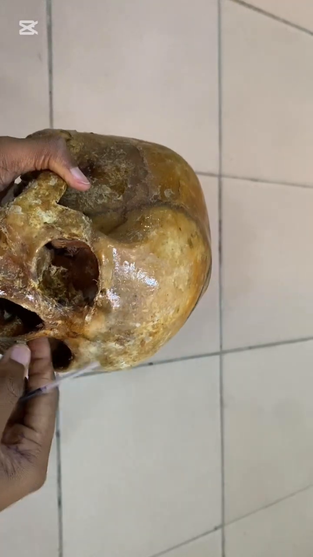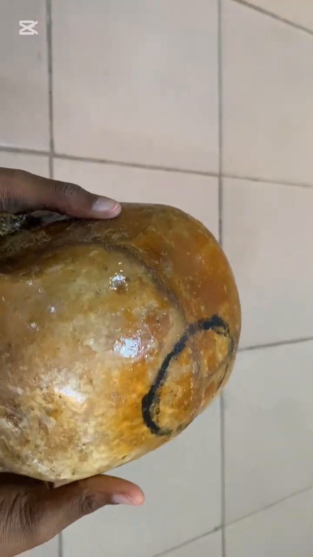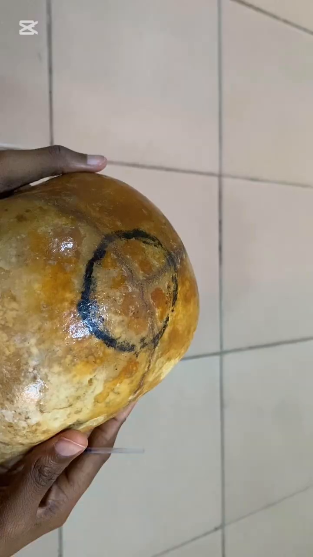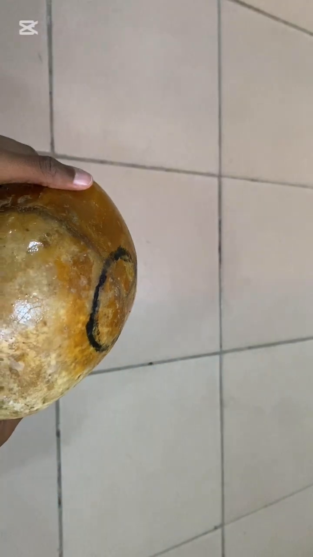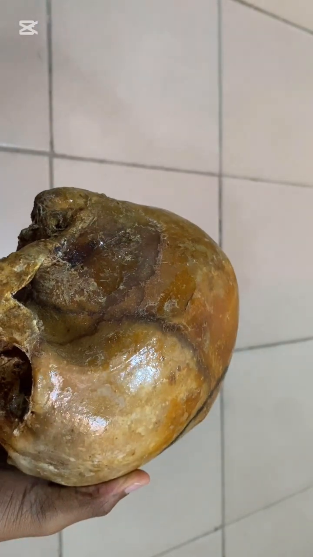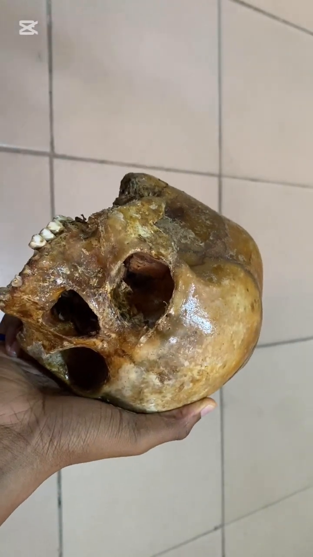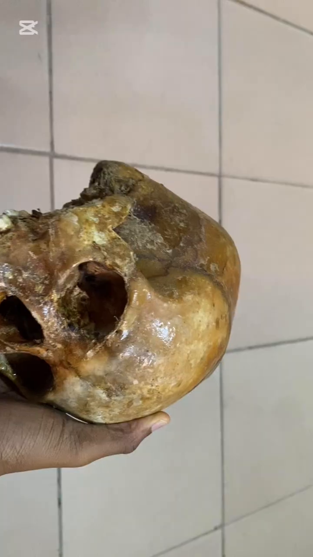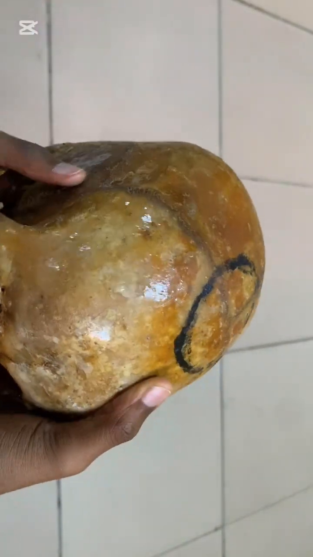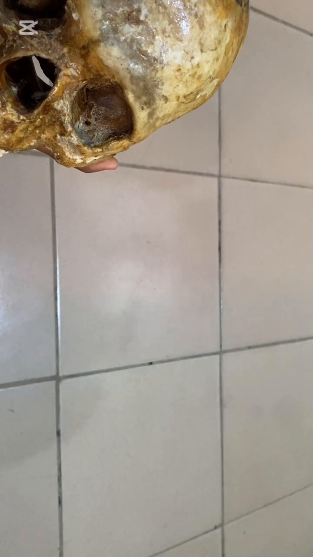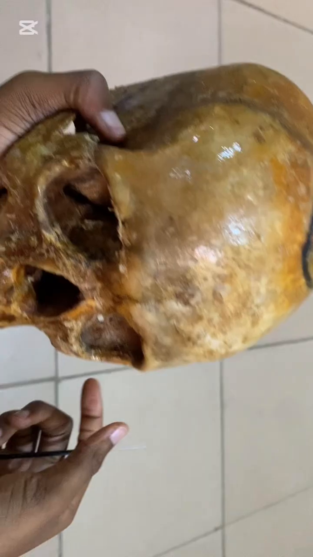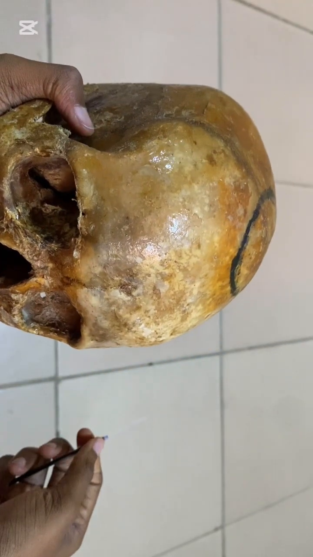Again, I said the ethmoid makes a small contribution to the neurocranium, so the major contribution of the ethmoid bone is actually to the viscerocranium. Again, a recap: the 3 singular bones of the viscerocranium are the maxilla, the ethmoid bone, and the vomer.